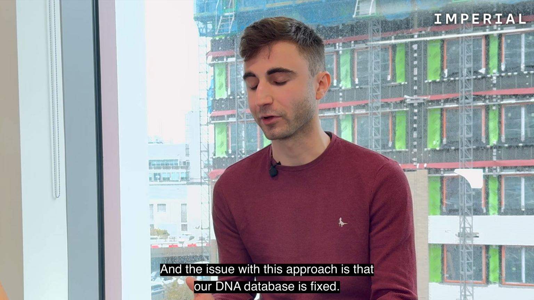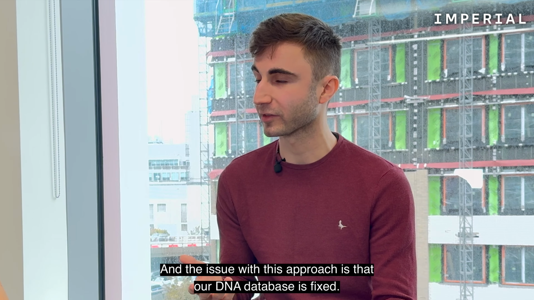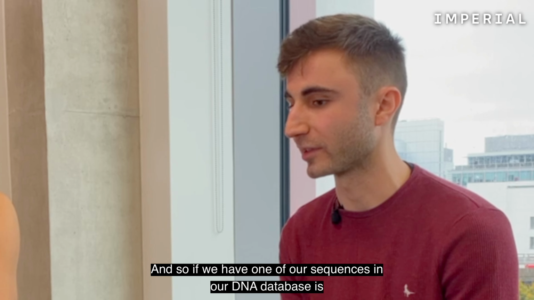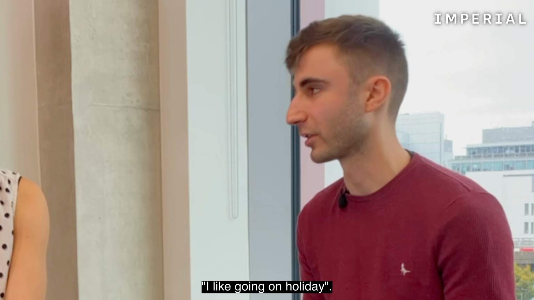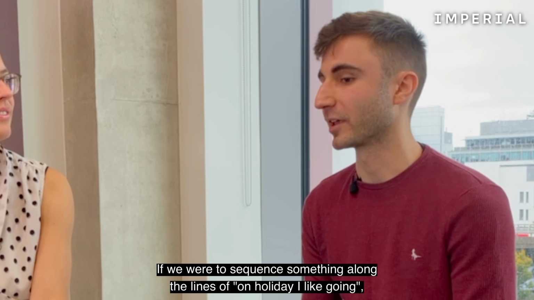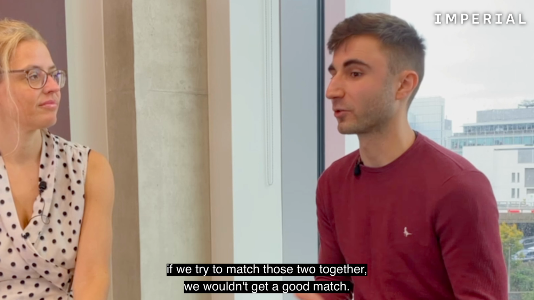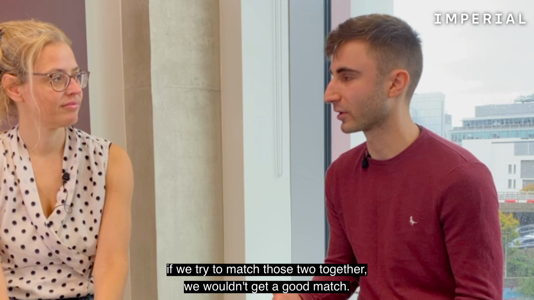And the issue with this approach is that our DNA database is fixed. And so if one of our sequences in our DNA database is "I like going on holiday", if we were to sequence something along the lines of "on holiday I like going", so a different word order, if we try to match those two together, we wouldn't get a good match.